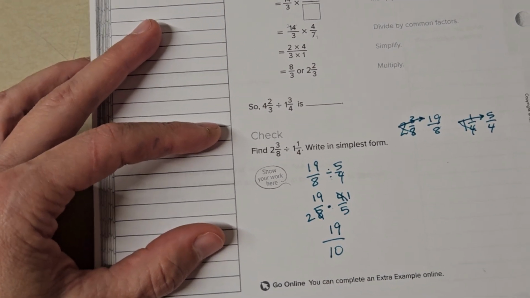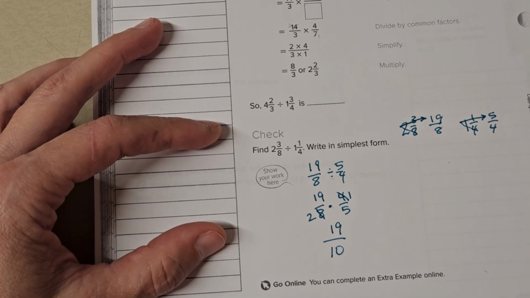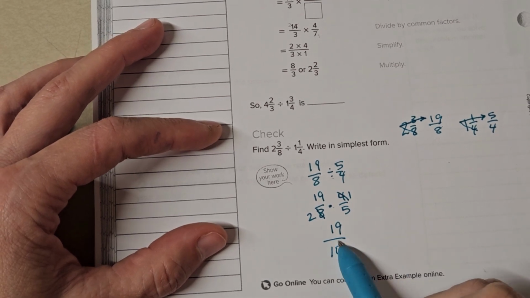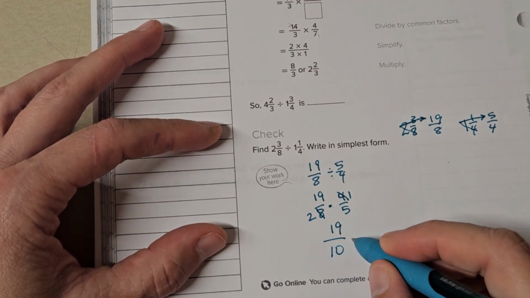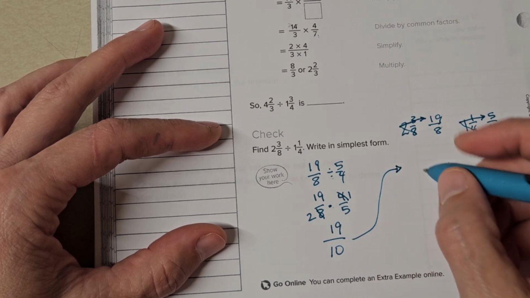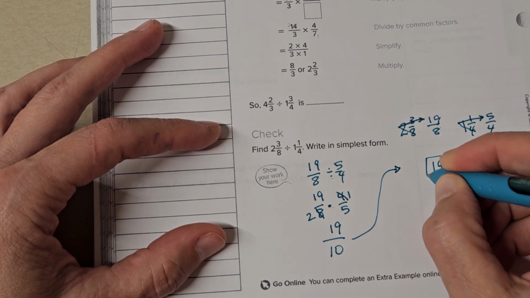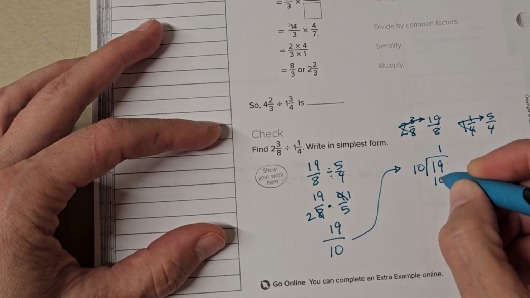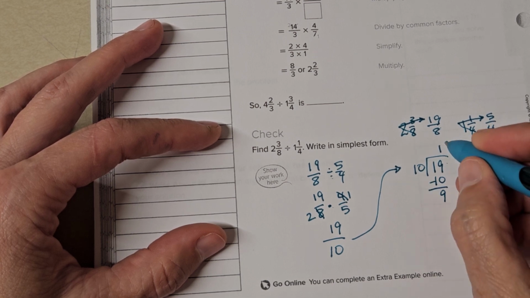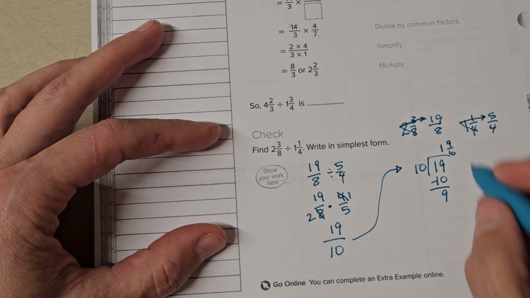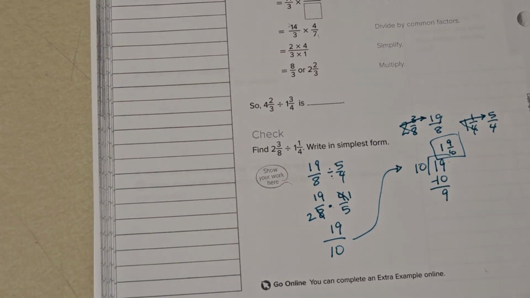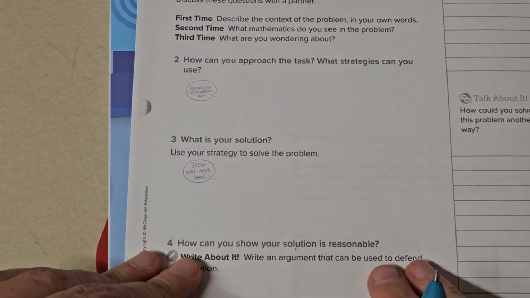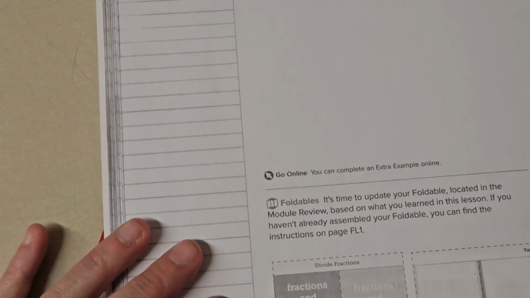And now we have an improper fraction. What are we going to do? We're going to take numerator divided by denominator. So if you wanted to do this by hand, you'd take 19 divided by 10. And 10 goes into 19 once. 1 times 10 is 10. 9 left over. 9 tenths. 1 and 9 tenths. I think that's all we'll do.